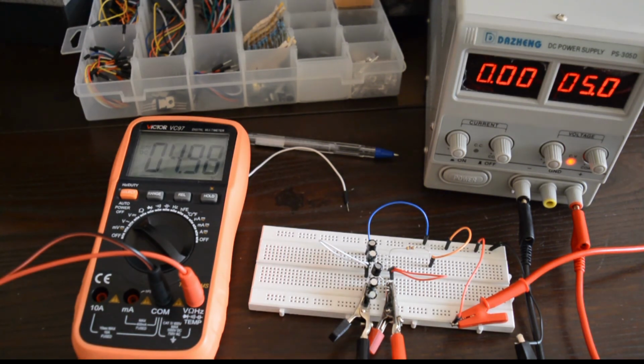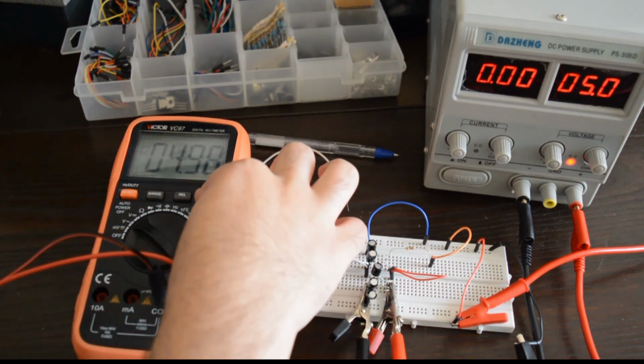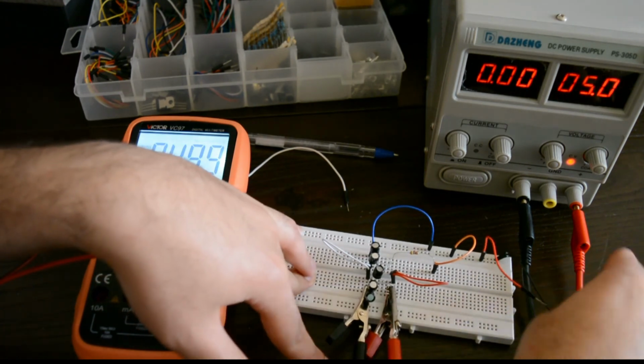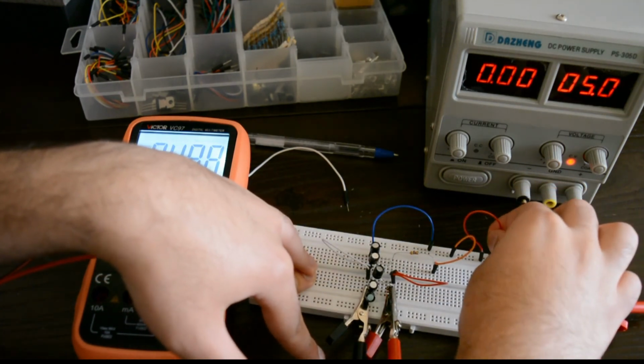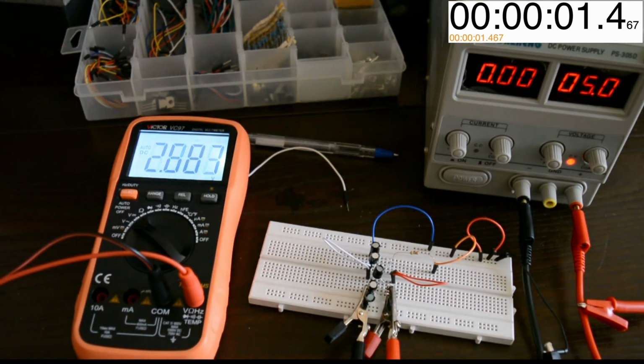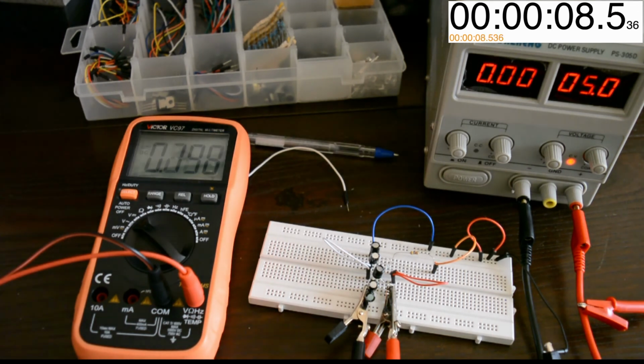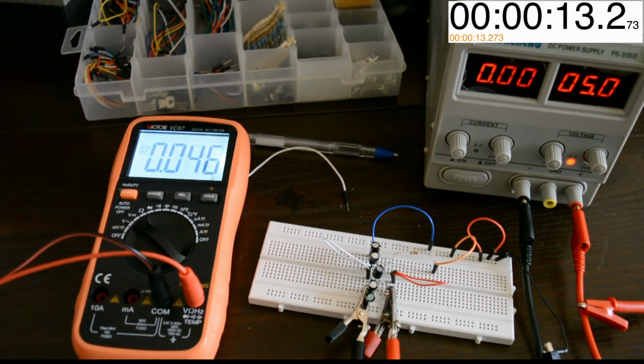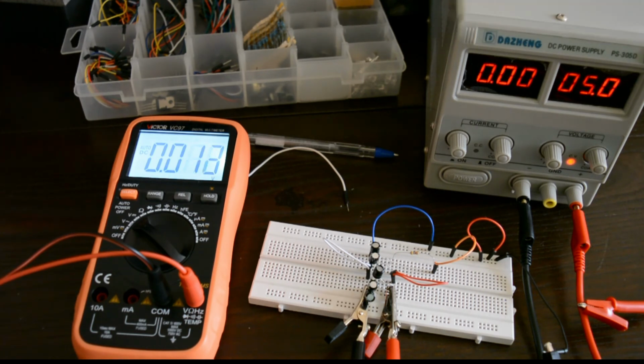And now we would like to show you guys the discharging. And that's all about the basic RC circuit principles.